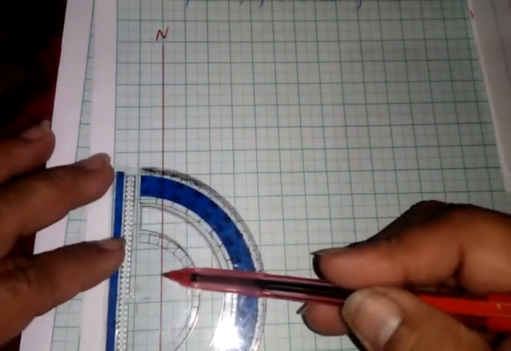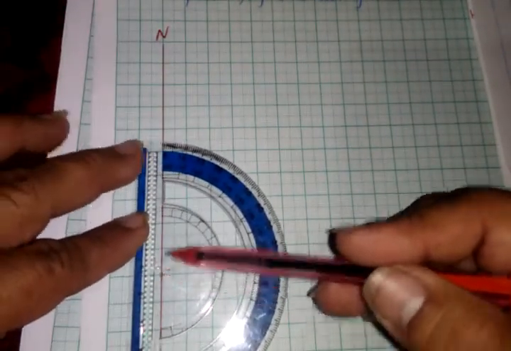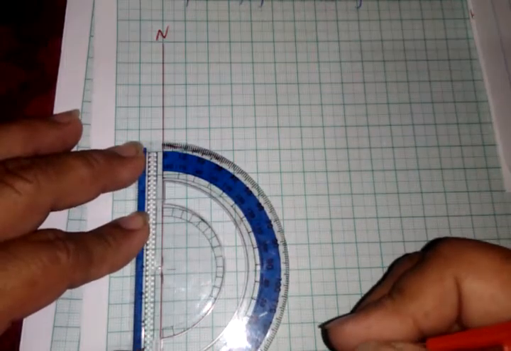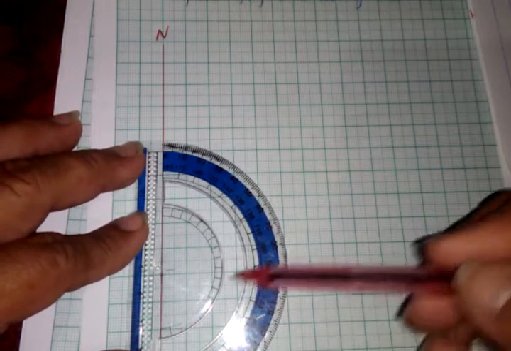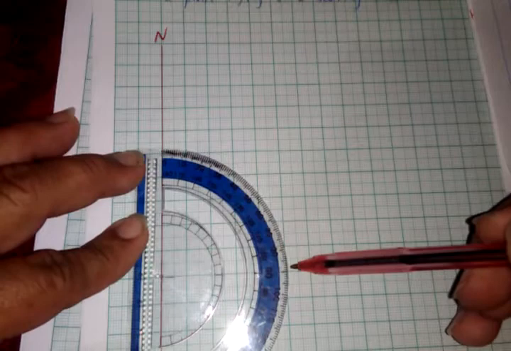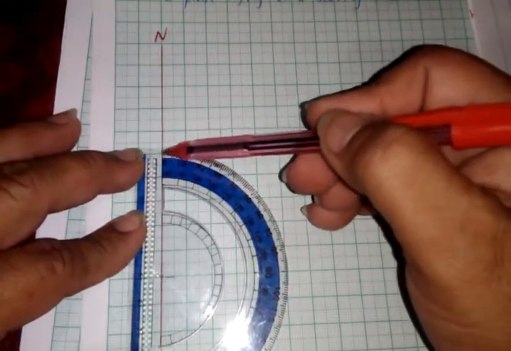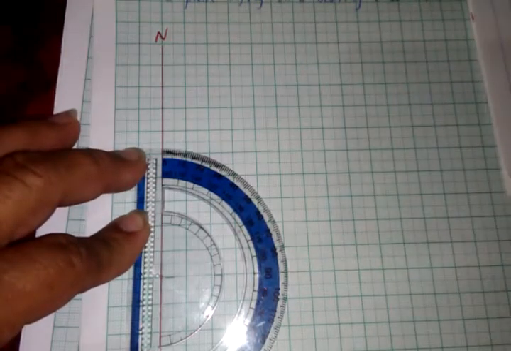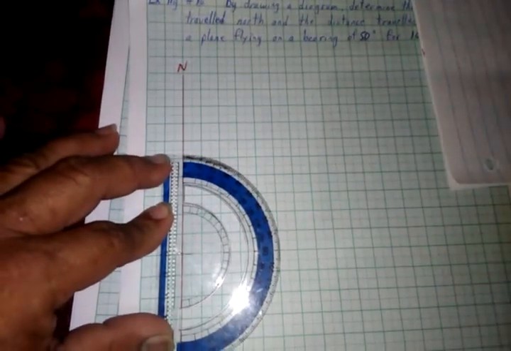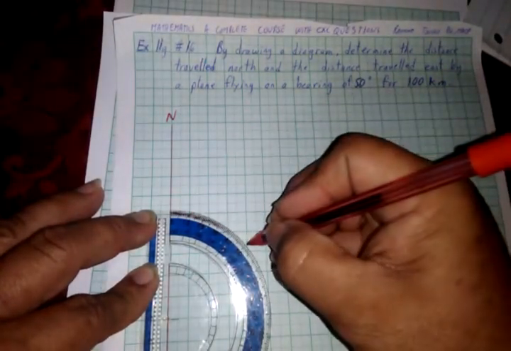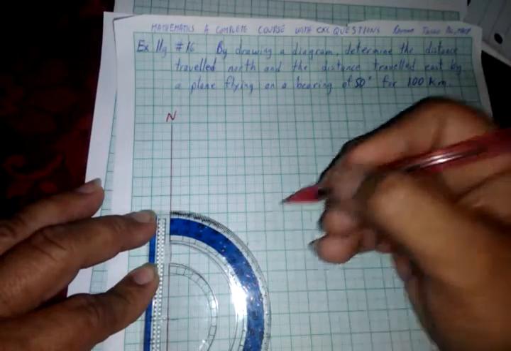That's our reference point there. Let's capture it with the center piece. Ensure that you have alignment there. Ensure that you have alignment with the 0. Ensure that the 90 is also well set there. So we have on that side 0, we have on this side 0. So we wanted how much? 50 degrees from north. So you start traveling from north in this direction, that is 50 degrees.